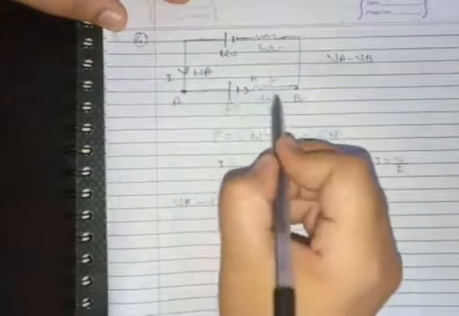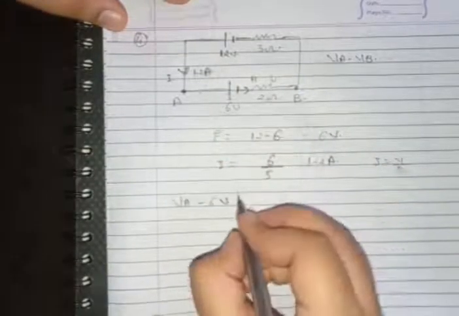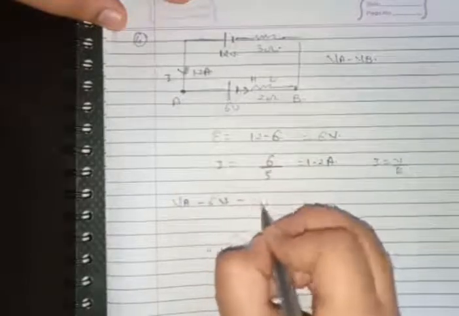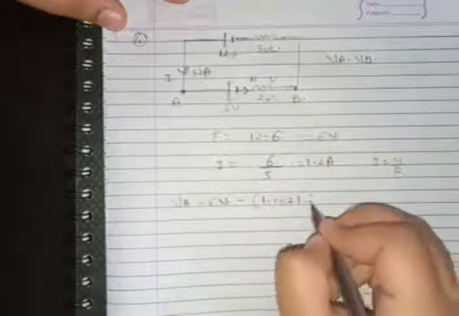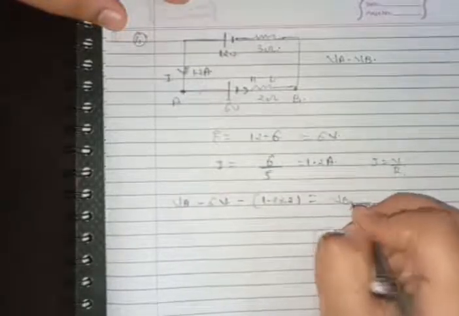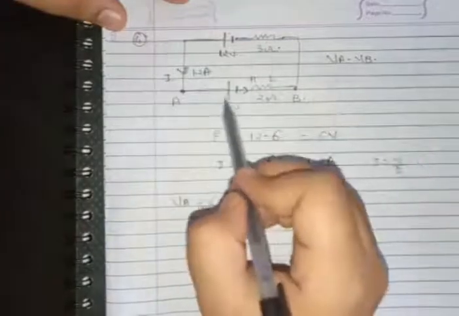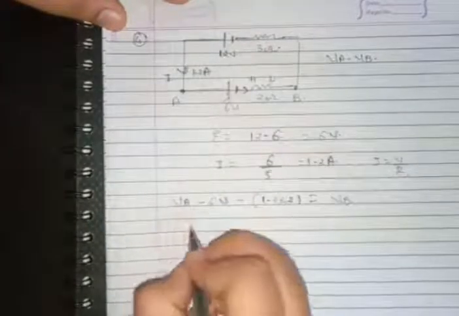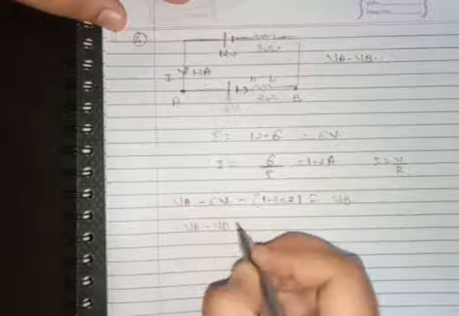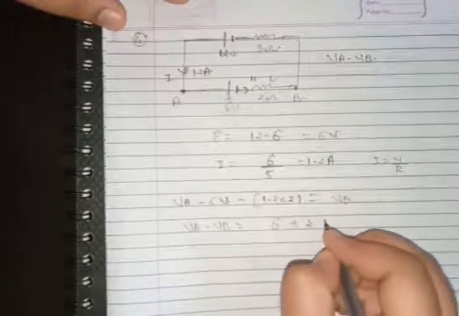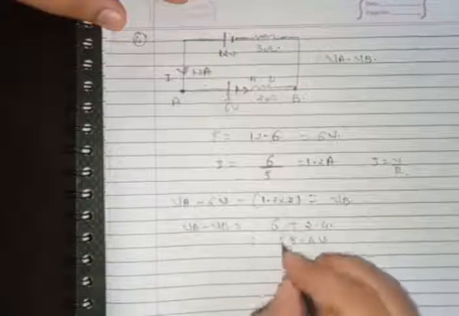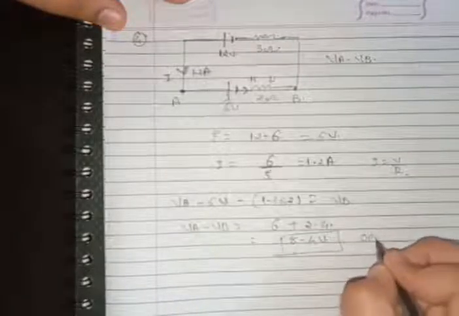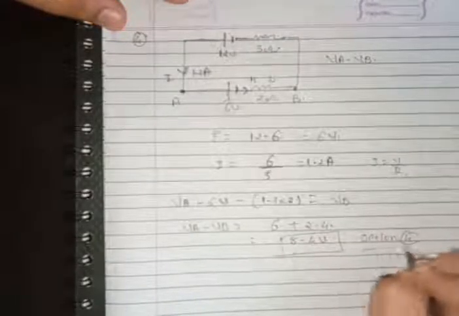So across 2 ohm, we are losing some potential, that is minus I into R. I is 1.2 into R is 2, equal to potential at B. We want to find potential across the 6 volt battery, that is VA minus VB. So VA minus VB is equal to 6 plus 2.4, that is 8.4 volt. So option 4 is the correct option.